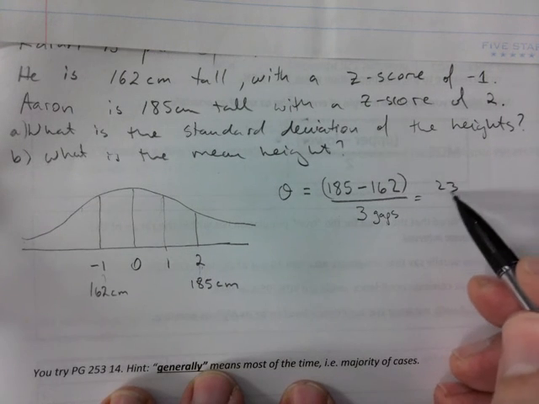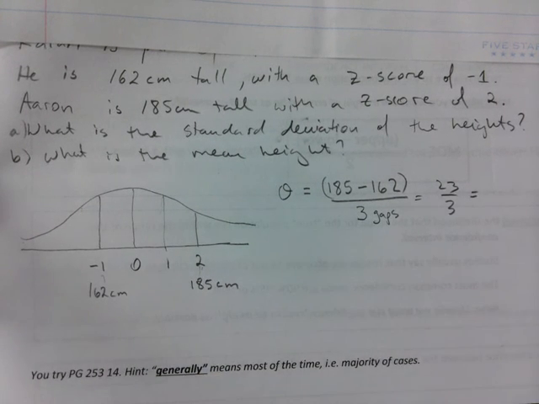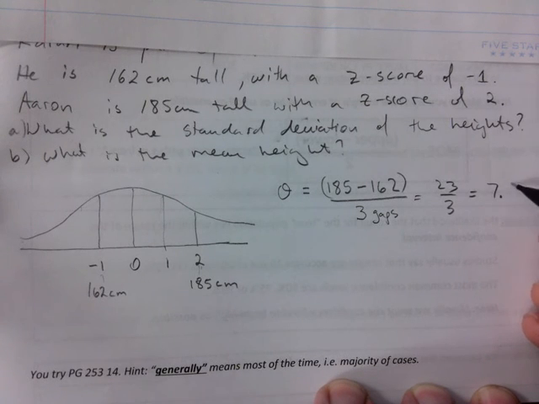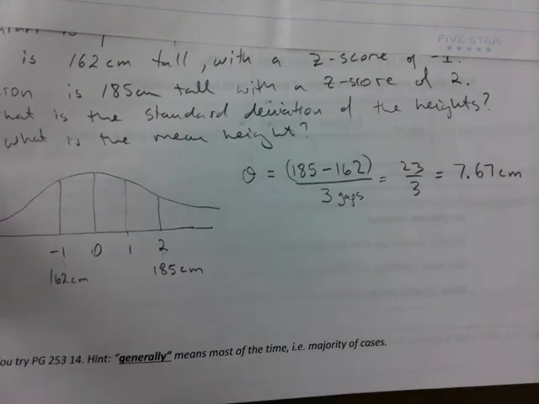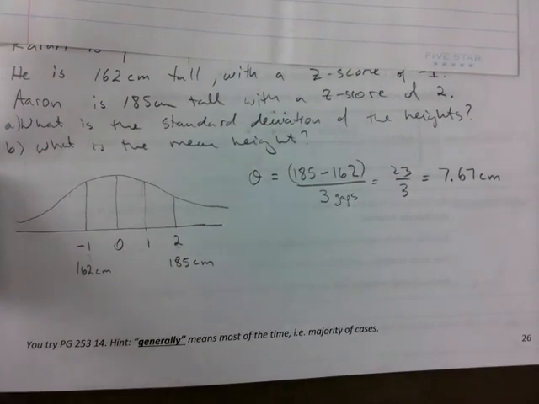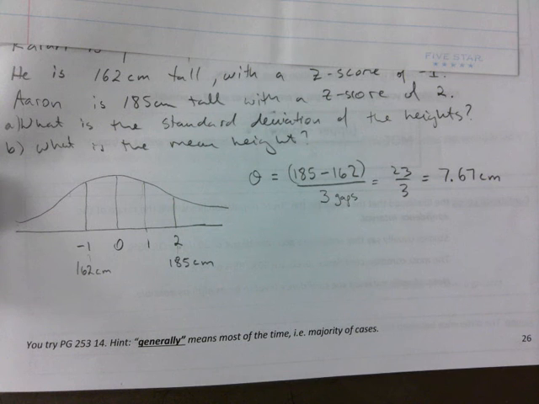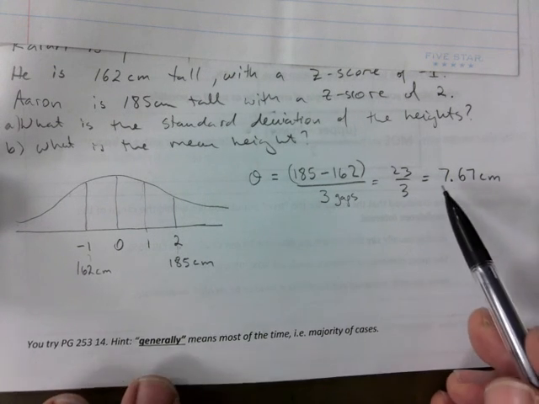23 divided by 3, 7 point, is that right? 7.67. And we are talking centimeters, right? Yeah, we're good. So that's my standard deviation.